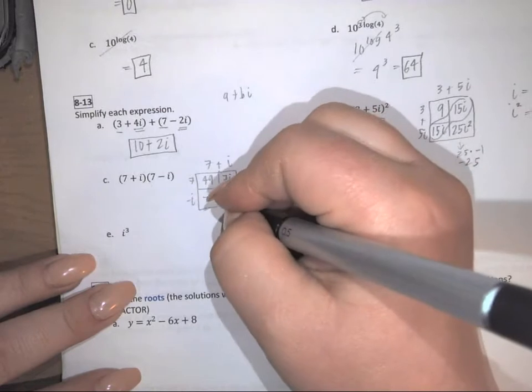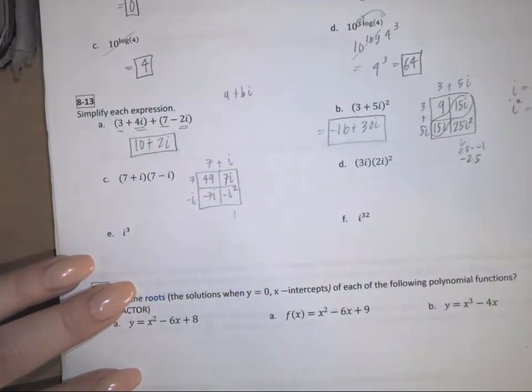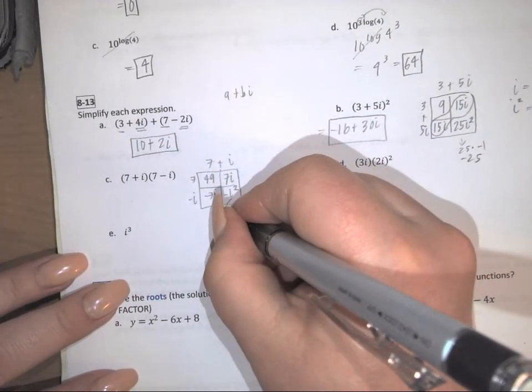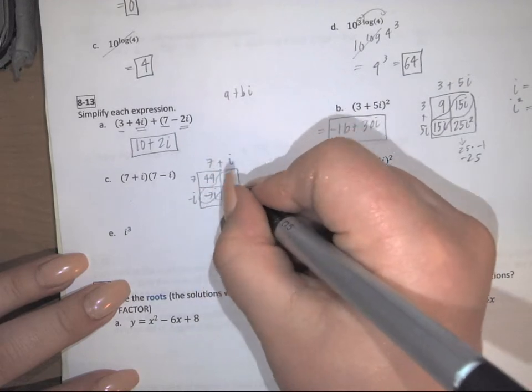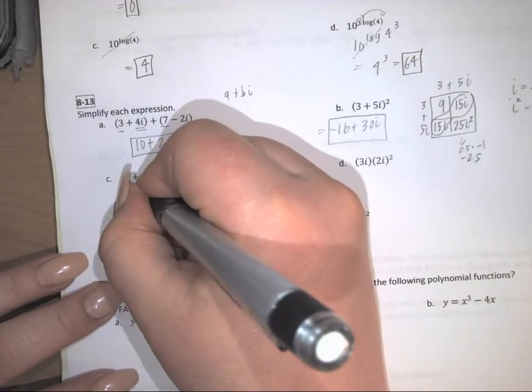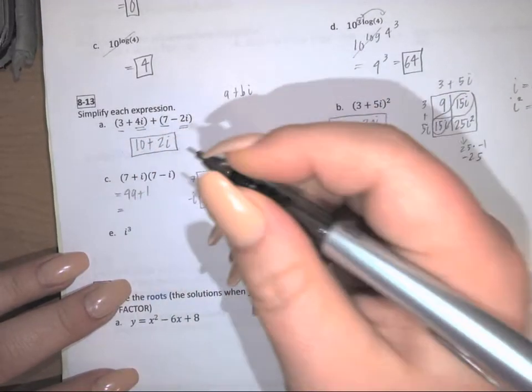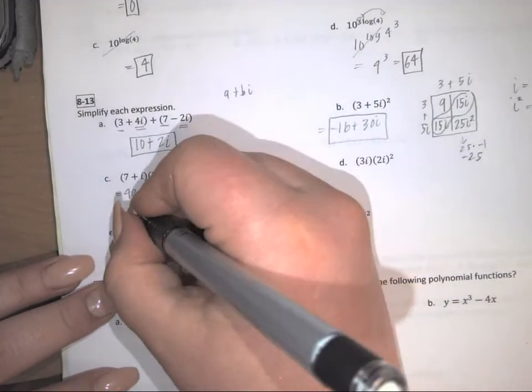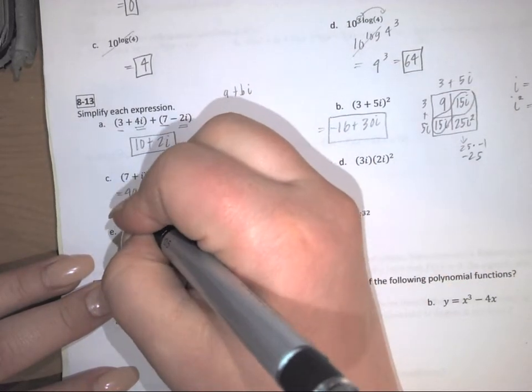So that's negative negative 1, so this is 1. And then these cancel, so you get 49 plus 1, which is 50.